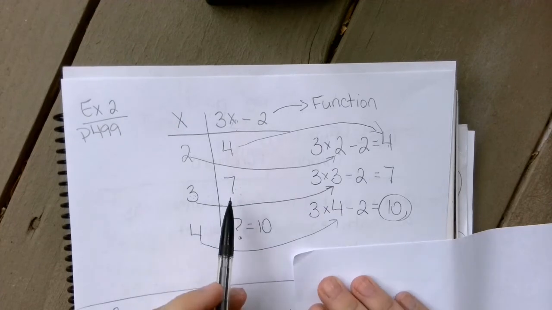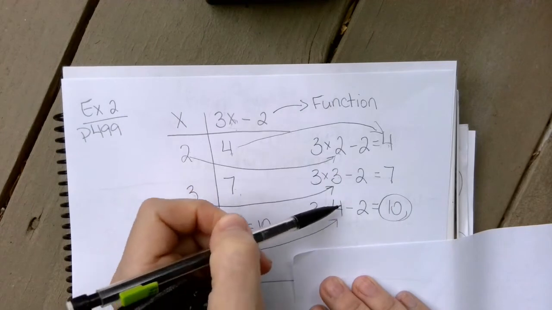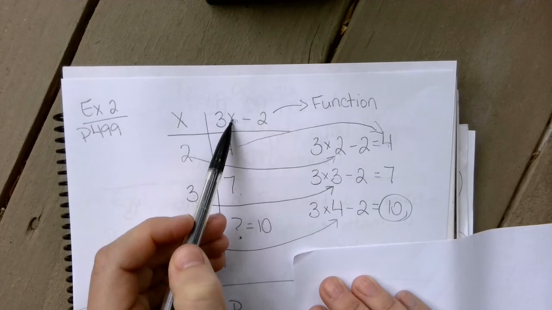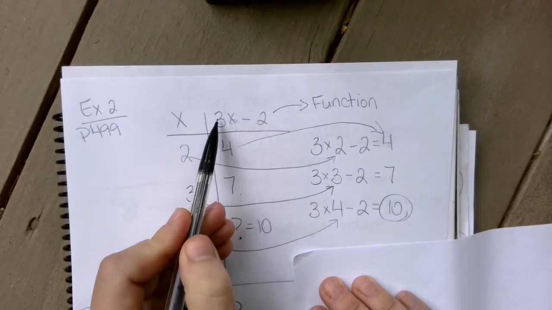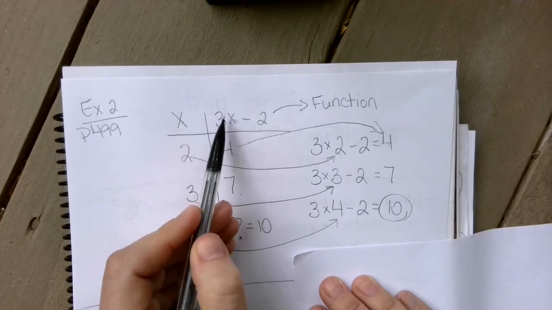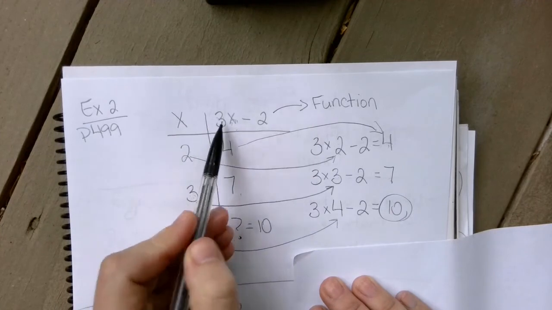And just as a reminder, if you're wondering why I multiplied 3 times 2, 3 times 3, and 3 times 4, 2, 3, and 4 are the new X numbers. So because I have 3 and X right beside each other, that means that I'm multiplying them. So 3 times 2, 3 times 3, 3 times 4.